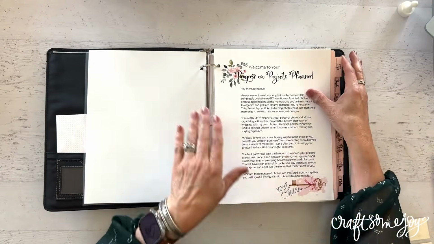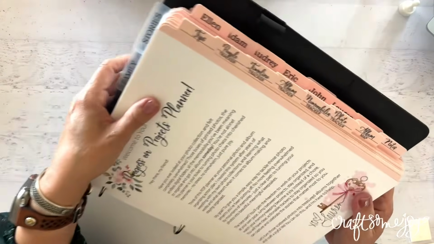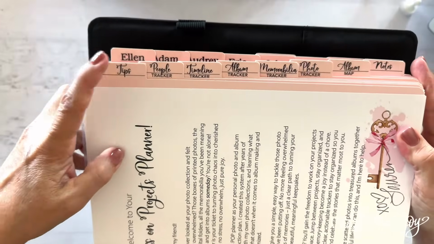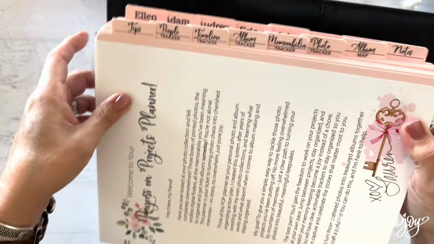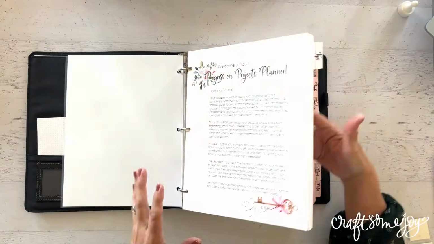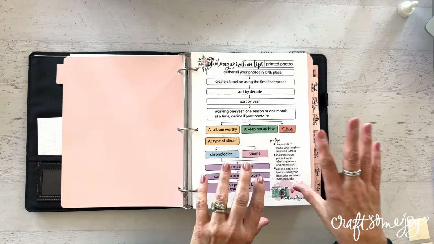So this is the planner. In the first tab, you can see that in my planner, I've already taken all my labels and put them on that first set of pink tabs. The first label is tips. And behind tips, I have 3 different flowcharts for you.